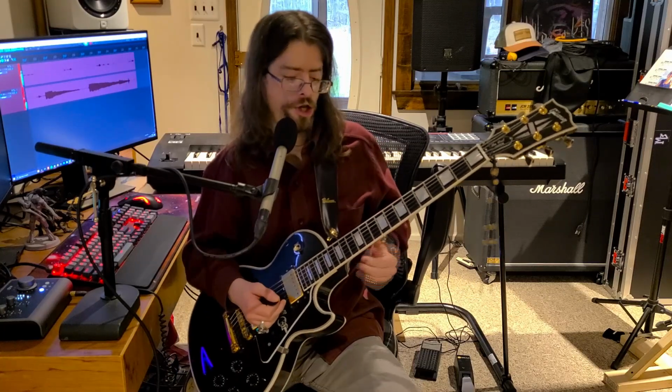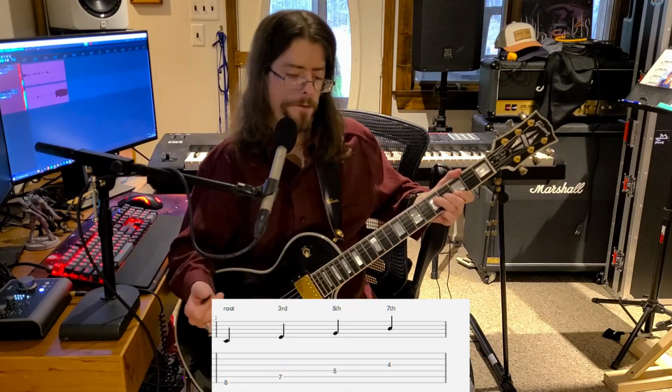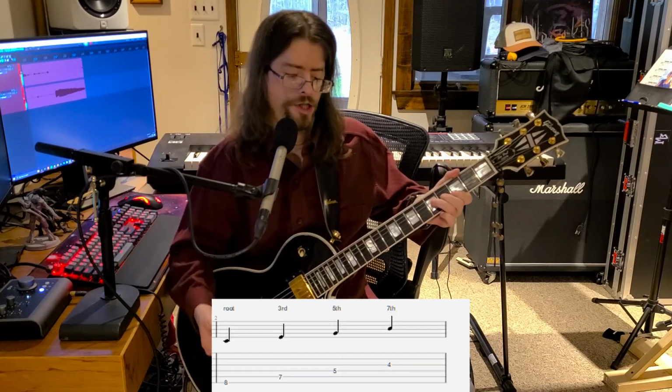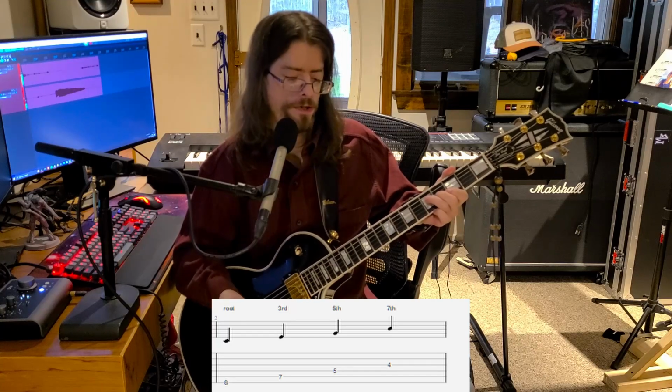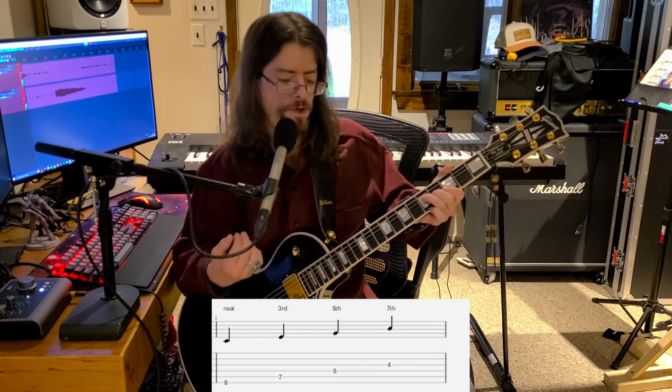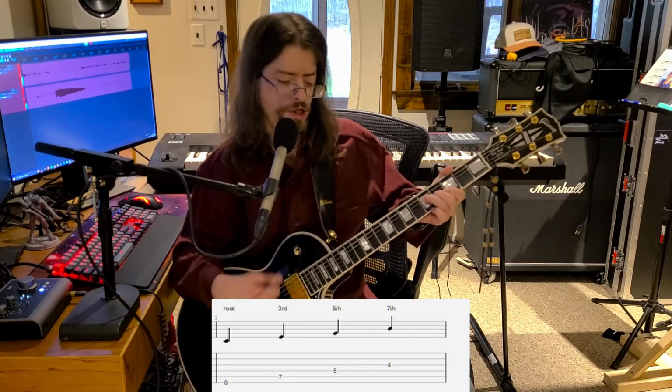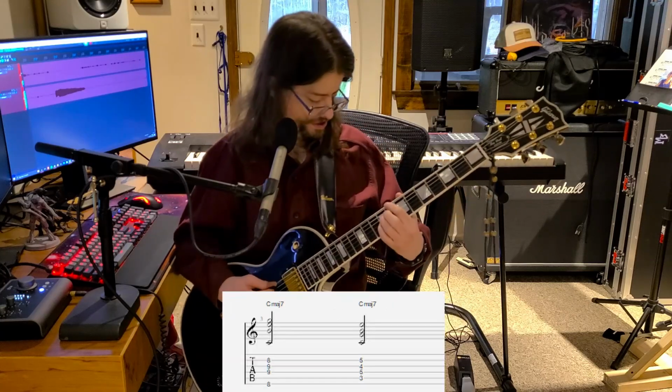If you add another third on top of that, you get the seventh. Because this is a major third, we have a major 7. So the first chord in C major would be a C major 7.